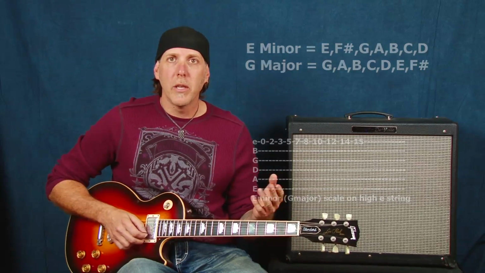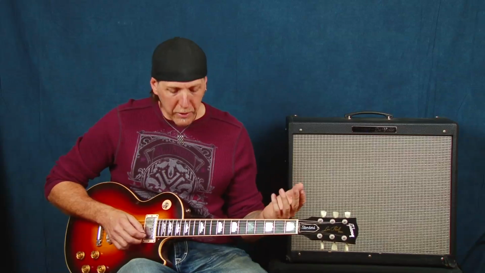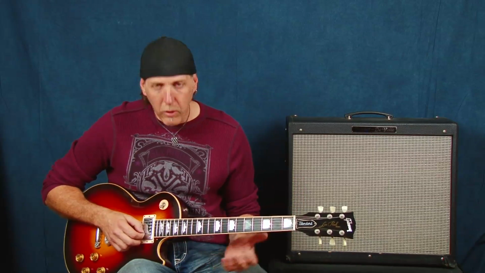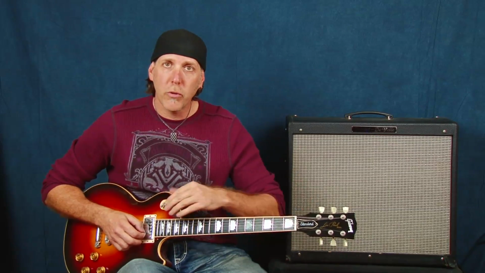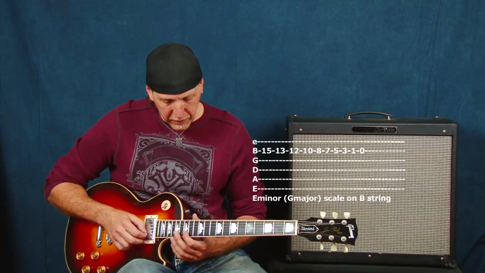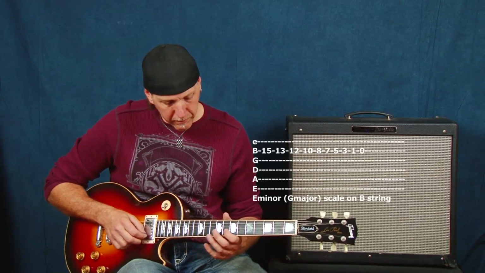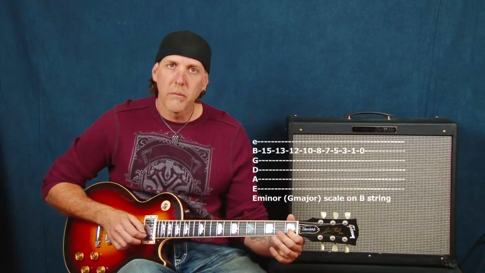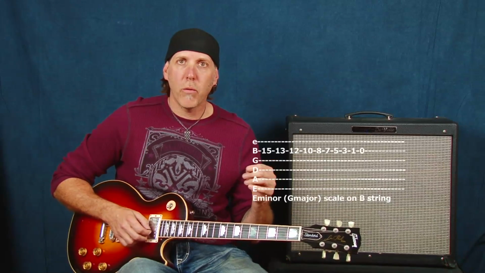Get all that down, and then do the same thing on the B string. Learn a certain scale, one string going across. So on the B string, you'd have this. If we take it from the 15th fret, right? And so on and so forth. So you want to learn those scales, one on each string.